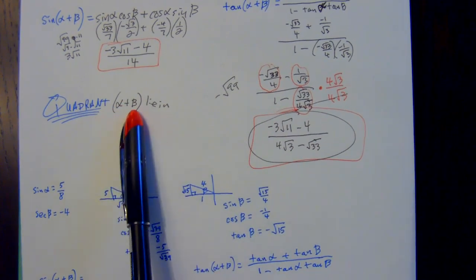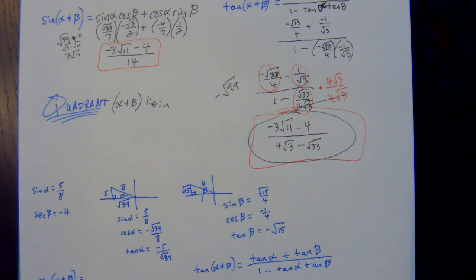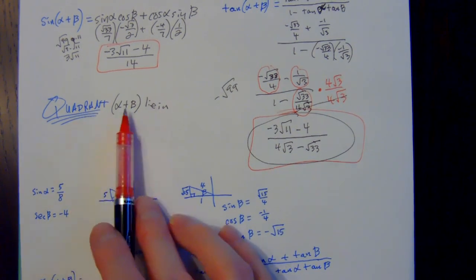What they're also going to ask us is what quadrant alpha plus beta lies in. Now that is not on your worksheet, but I'm asking you to add that in: the quadrant that alpha plus beta lies in.